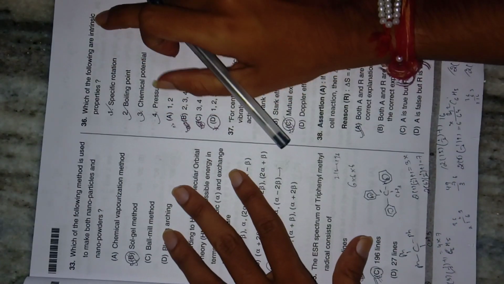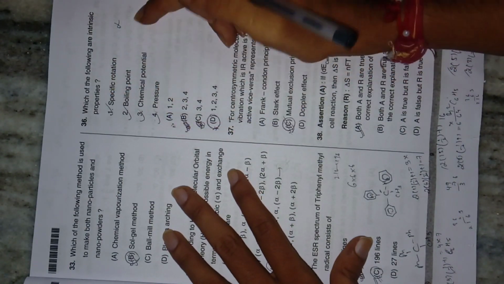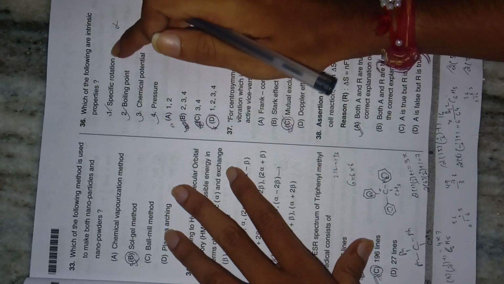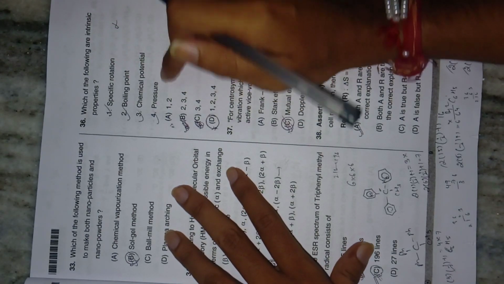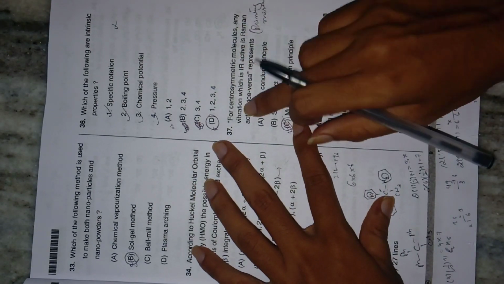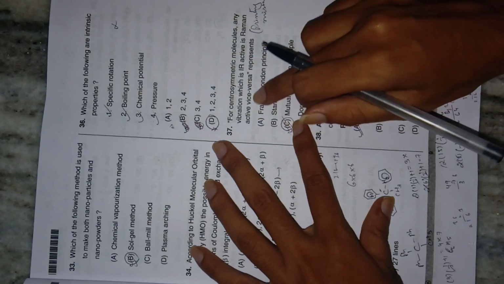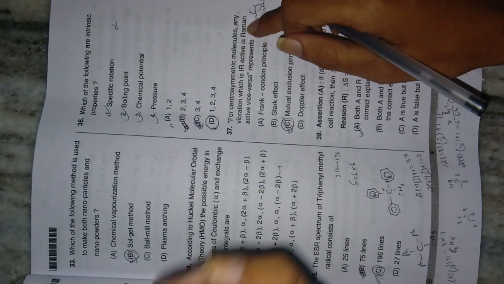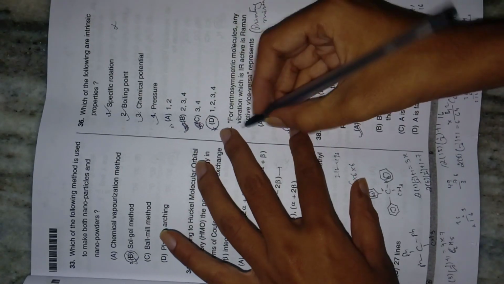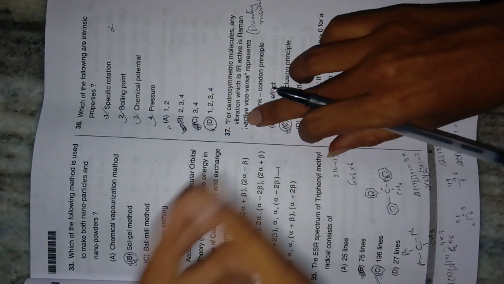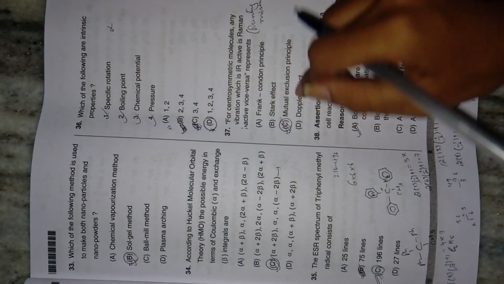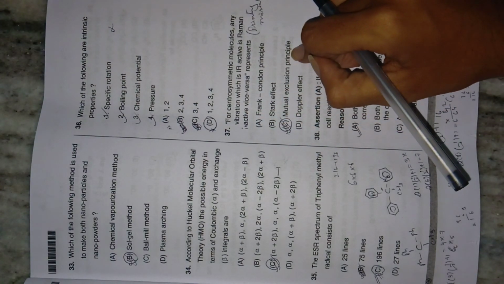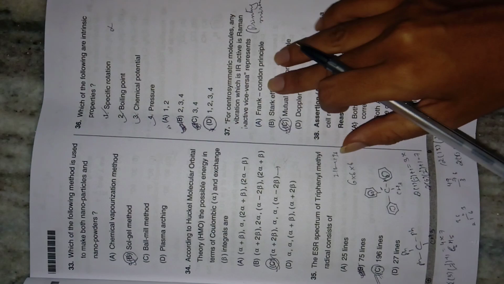Which of the following are intrinsic properties? Okay, all are intrinsic properties: specific rotation, boiling point, chemical potential, and pressure. For a centrosymmetric molecule, any vibration which is IR active is Raman active, and vice versa. Whoever does not know this question will get the marks, because the question is wrong. It should be inactive. Even though it is a printing mistake, definitely the mutual exclusion principle is the answer, but you're going to get marks for this particular question.